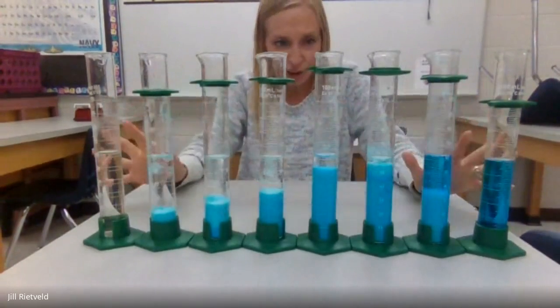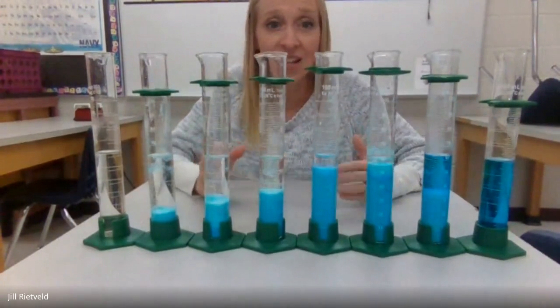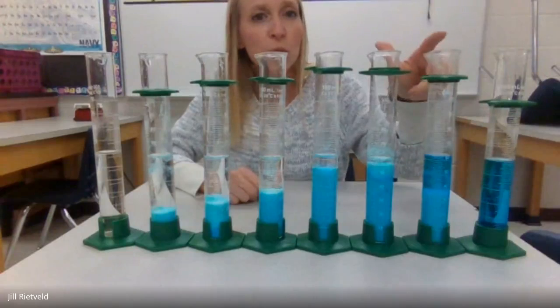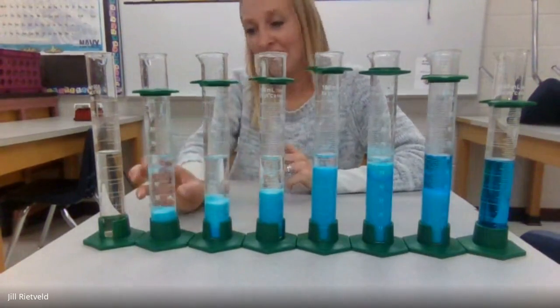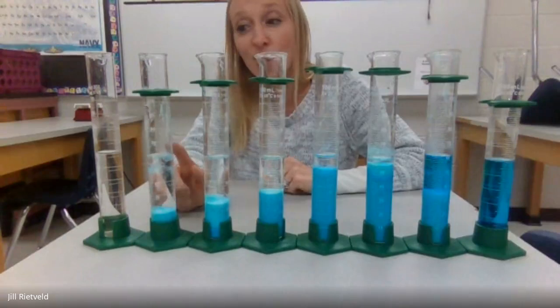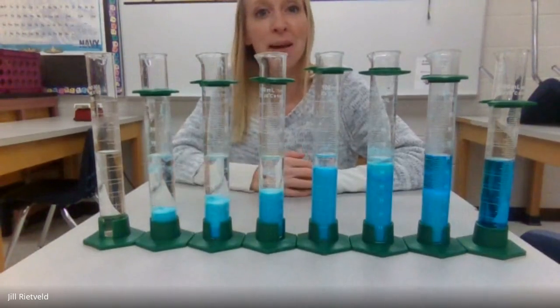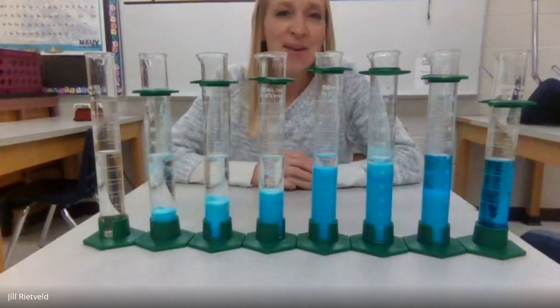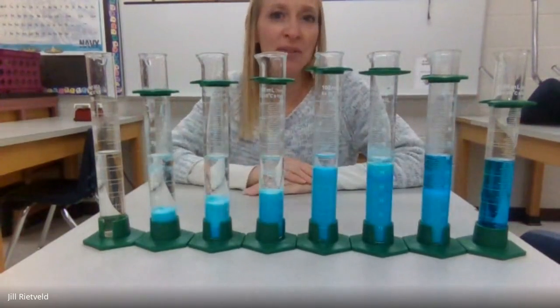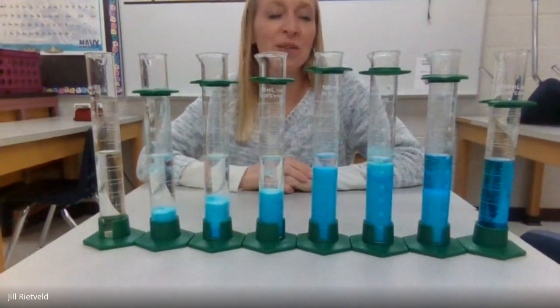And then here we can look at it too to see evidence that the copper solution is in excess because it's blue on top. Or here, this is probably the excess sodium solution because it's colorless on top. Pretty awesome, huh? Maybe, maybe not. But I just wanted to show you another example of a graphical representation of limiting and excess.